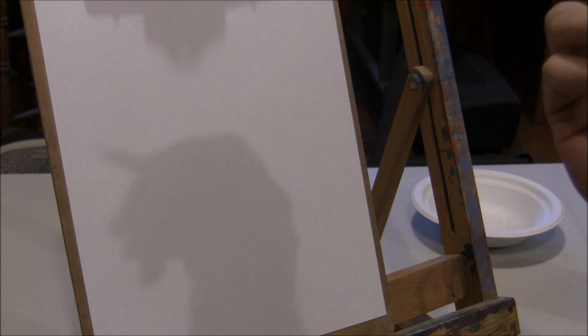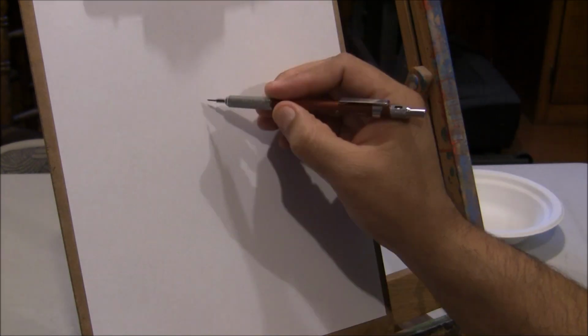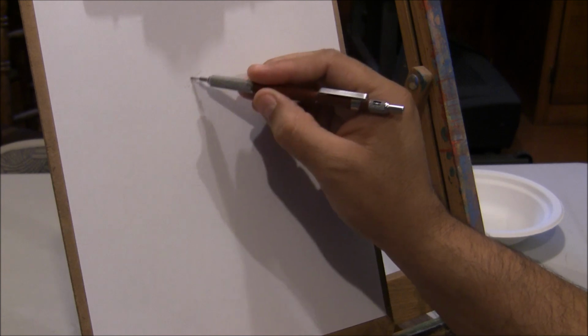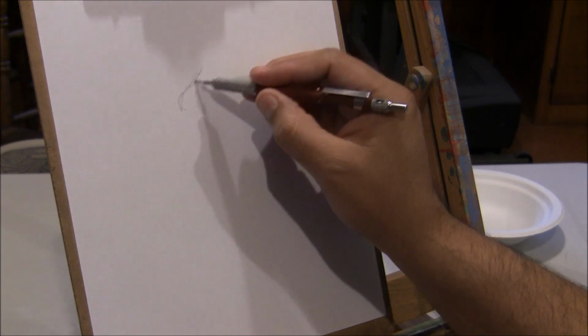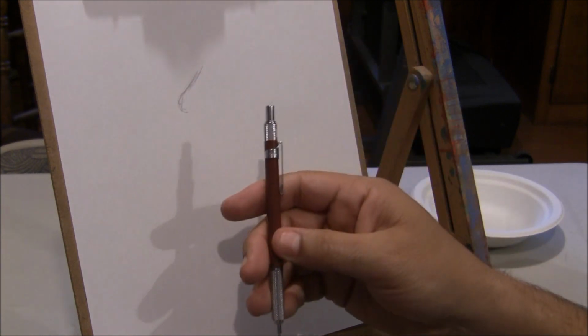Okay guys, today we're going to draw a dwarf. I'm going to do a close-up of a dwarf head, so you can see the anatomy of a dwarf face. Let's start out with this forehead. This will be a 3/4 view.